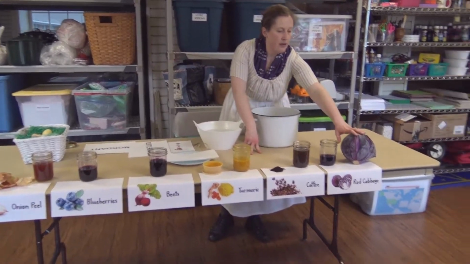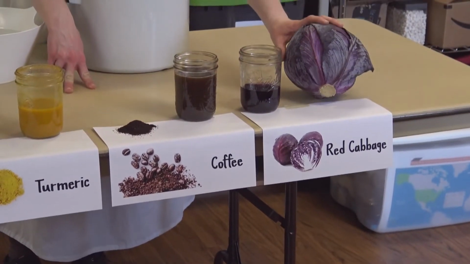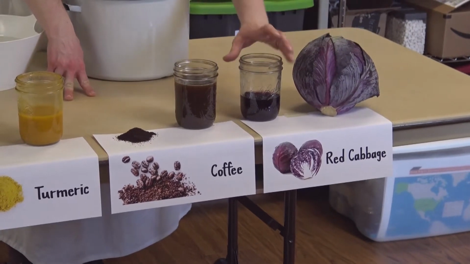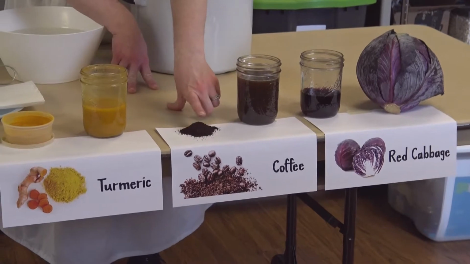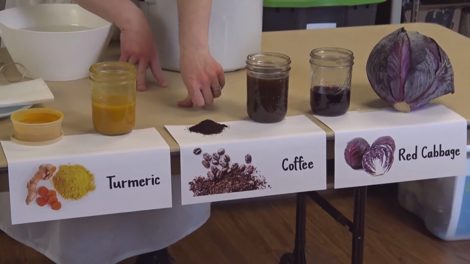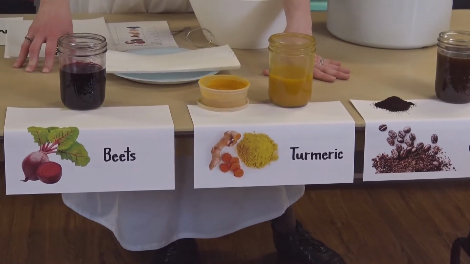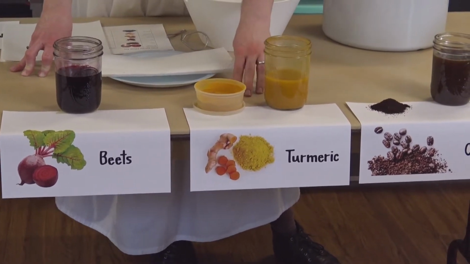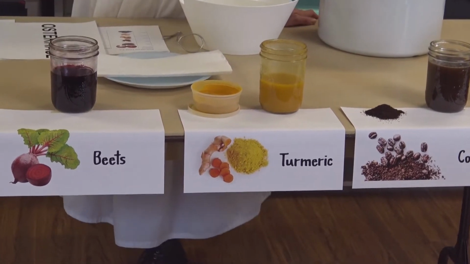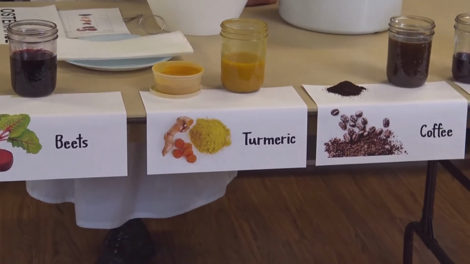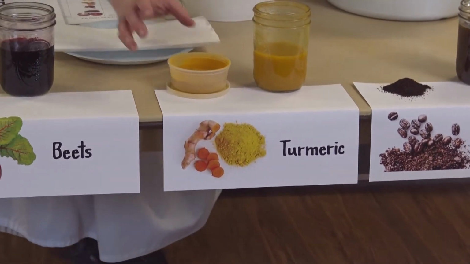We're going to start down on this end. I made this dye here with red cabbage or purple cabbage. So that's how I made this dye here. This one here was made with coffee grounds. So I've got just a little bit of coffee grounds spilled out here. This dye here was made with turmeric, which is a powder that you get from a root vegetable. It's kind of like ginger, if you've ever seen like a ginger root that gets grated and dried. So that's what turmeric is.